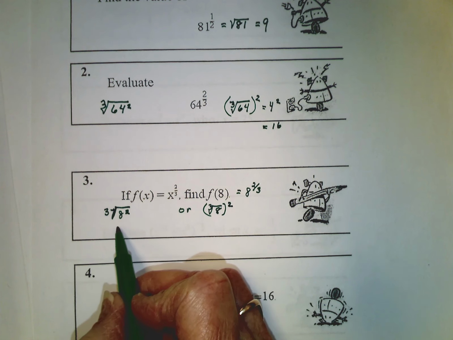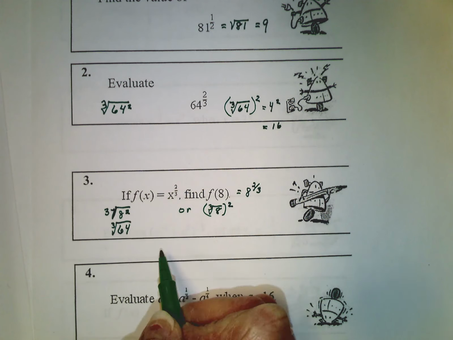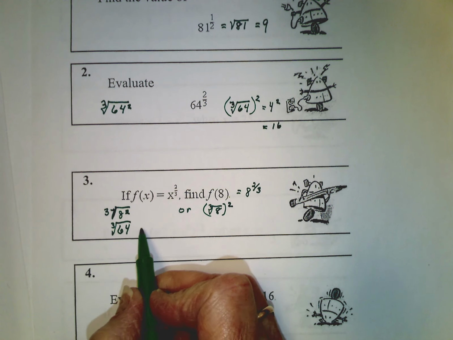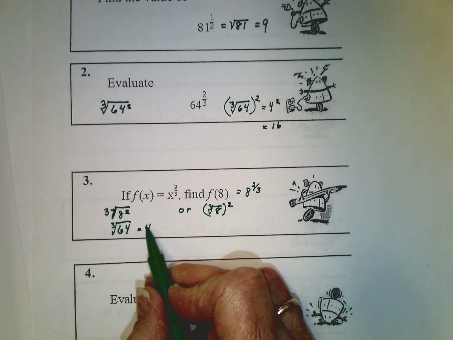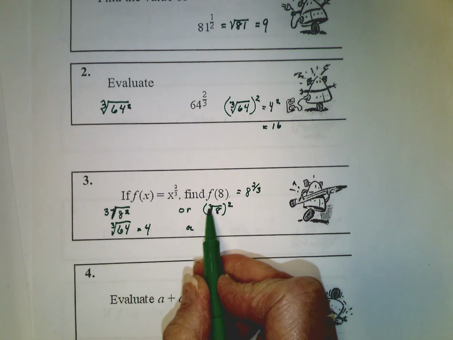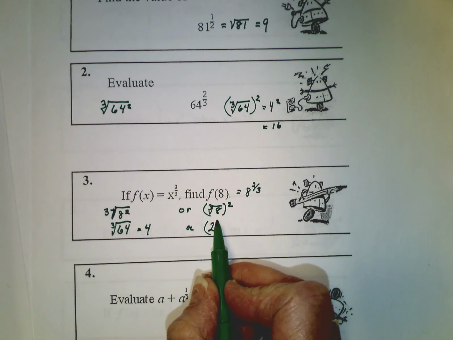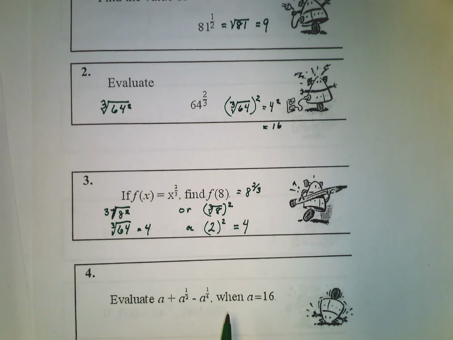It doesn't matter which operation we do first. Well, 8 squared is 64. And we found out in the previous problem that the cube root of 64 is 4. Or we could do the cube root of 8, do the part in the parentheses first, which is 2, and then square it. It still comes out to 4. Either one of those will be fine.